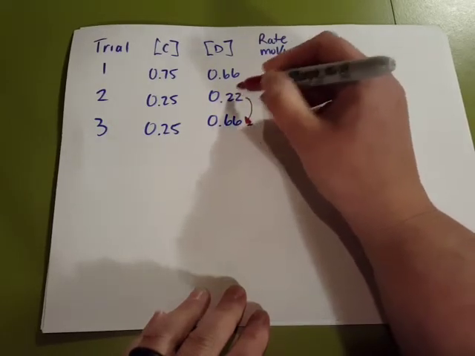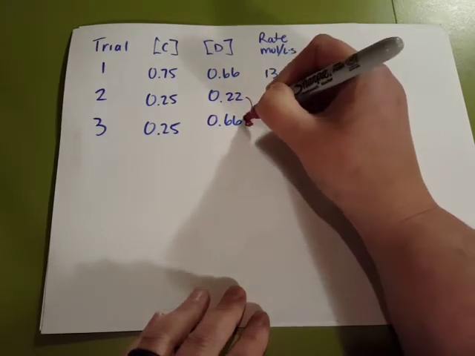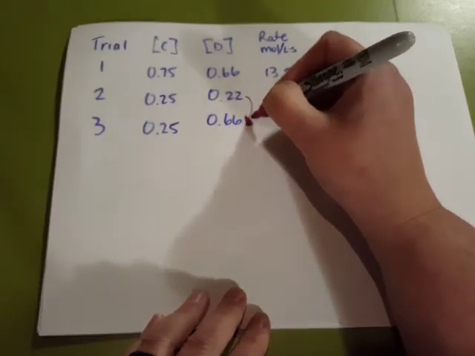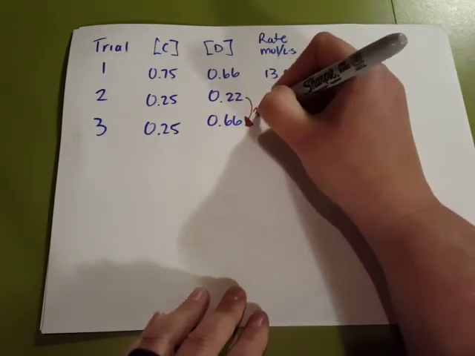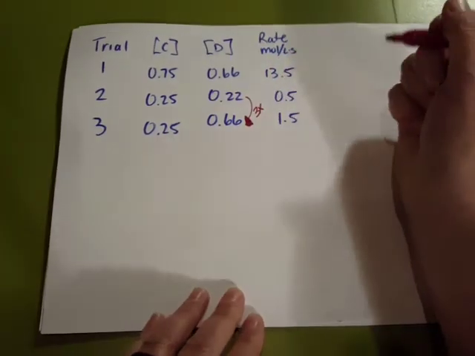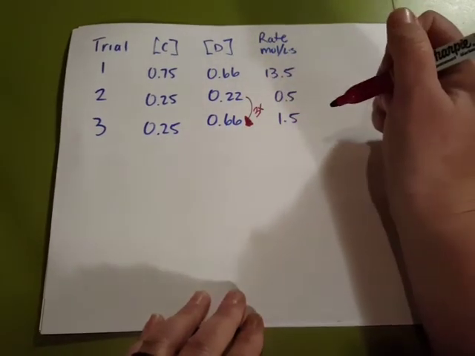I use the smaller number going up into the bigger number so that I can say 0.22 goes into 0.66 3 times. And again, if you want to take the big number divided by the small number, you can get 3.